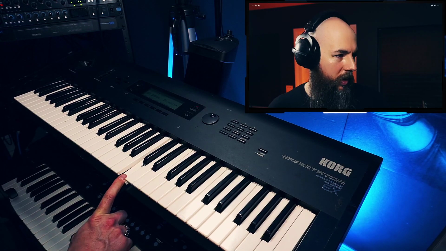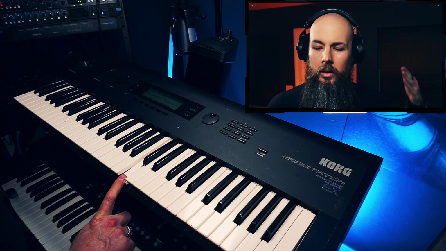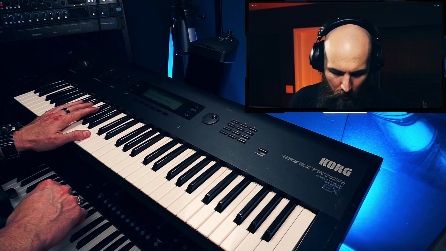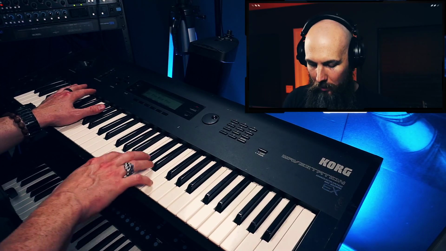I think it went through the sequence and now it's going back. Oh, it's so upsetting how complex. This one's actually called Big Pad.